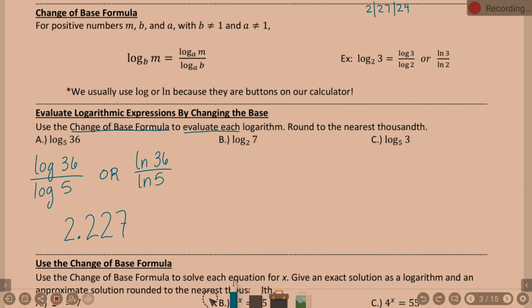Your answer should look like that: 2.226565505. Thousandth is 3 decimals, and so thus the 2.227. Easy enough?